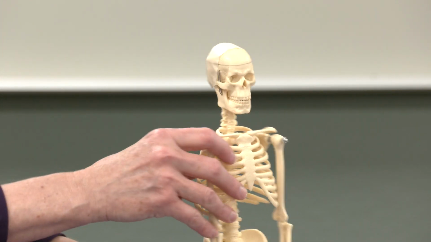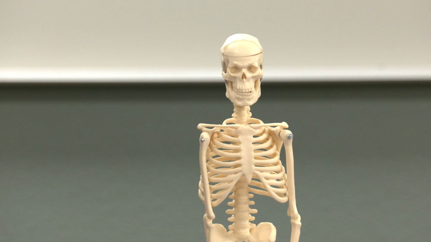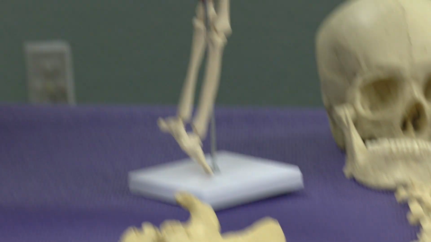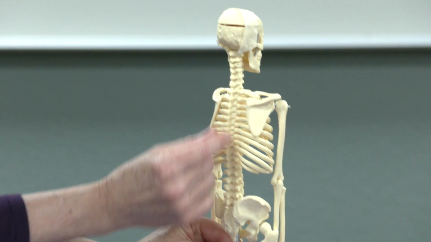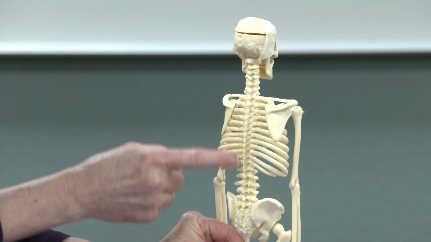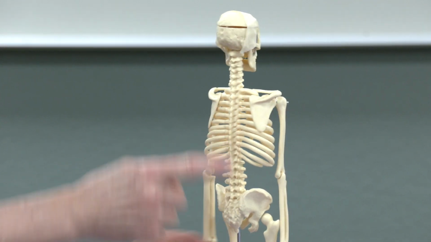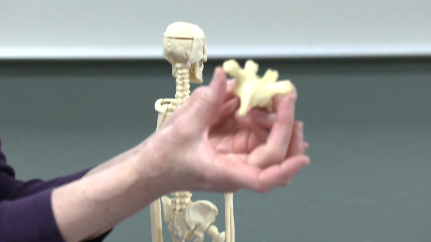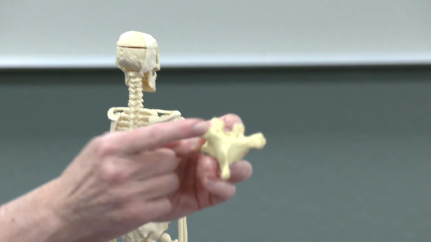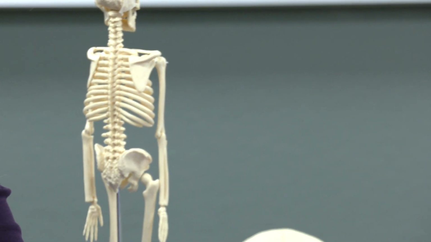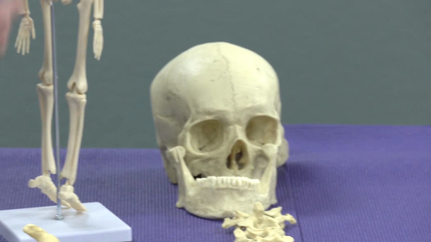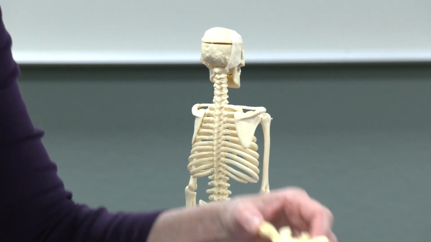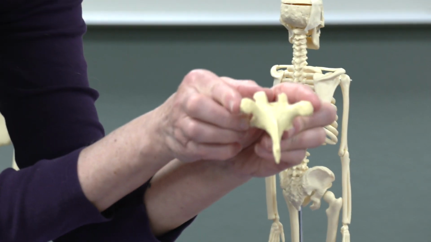Right underneath those vertebra are your thoracic vertebra. Your thoracic vertebra are the ones that hold your ribs. So on your skeleton, the ones that the ribs attach to are all the thoracic vertebra. You can tell they're thoracic vertebra because they have two little arms, and those little arms are what your ribs attach to. So here's your thoracic vertebra, and here's where they are on the skeleton. Again, you know it's a thoracic vertebra because it has these two little arms that stick out.